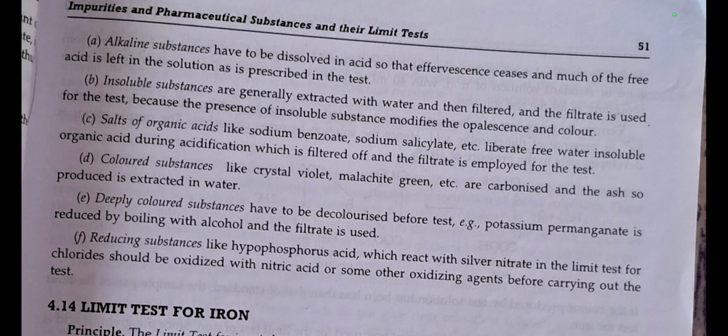Next, reducing substances like hypophosphorous acid, which react with silver nitrate in the limit test for chloride, should be oxidized with nitric acid or some other oxidizing agent before carrying out the test.